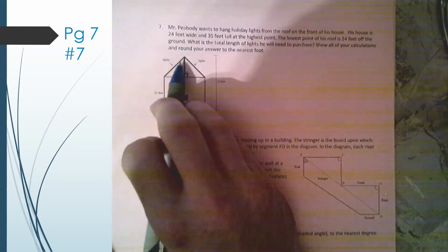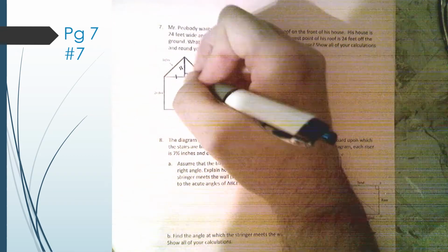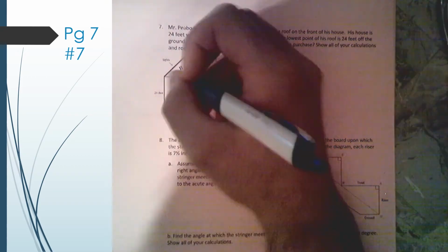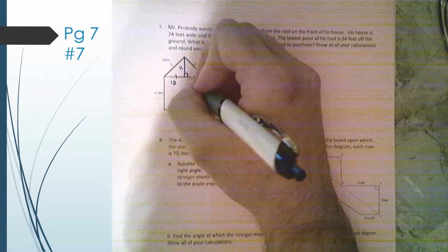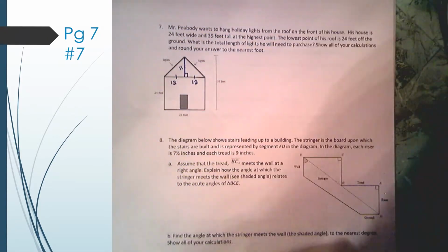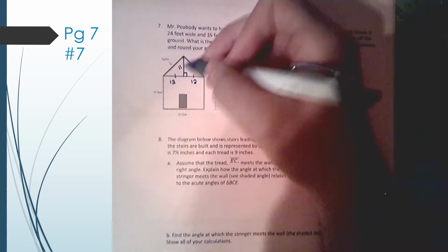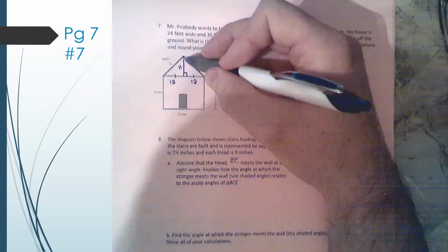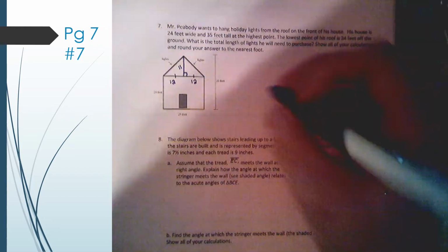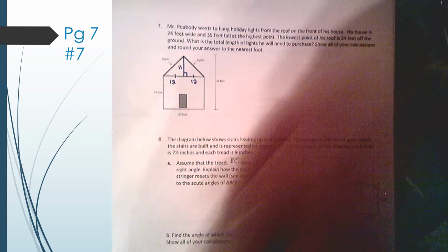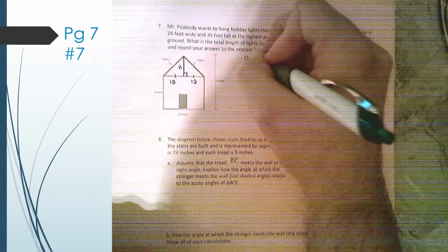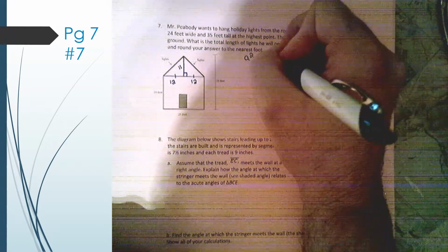Now, earlier I said this would be a perpendicular bisector. So that means this portion and this portion would have to be congruent. If that's the case and the full length is 24, that means each side must equal 12. Now that we have some lengths for this triangle, we're going to be able to find the length of where our lights are going to be because they're our hypotenuse. So we're going to use the formula for Pythagorean Theorem, a squared plus b squared equals c squared.